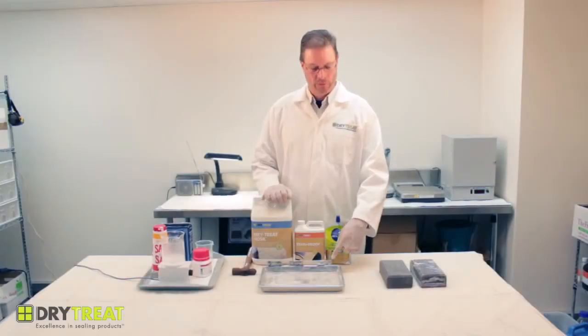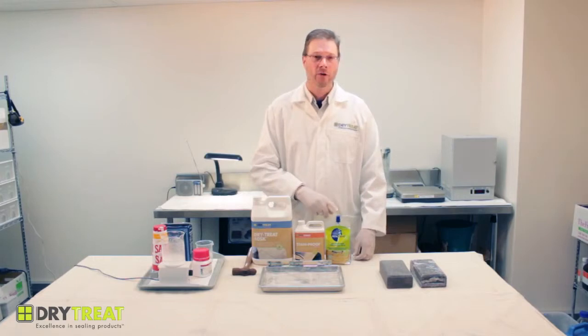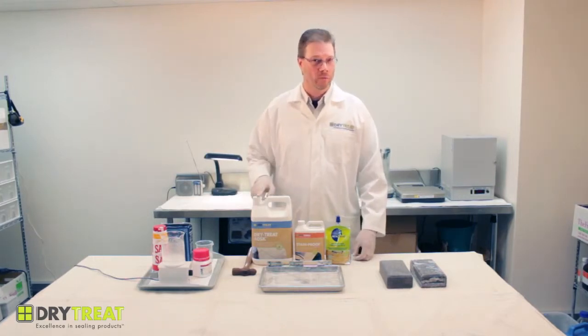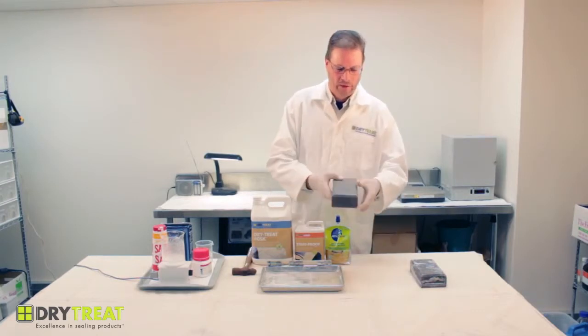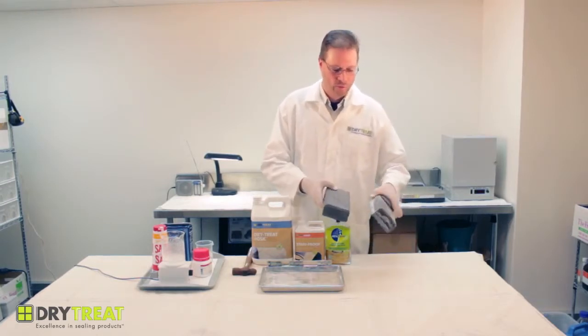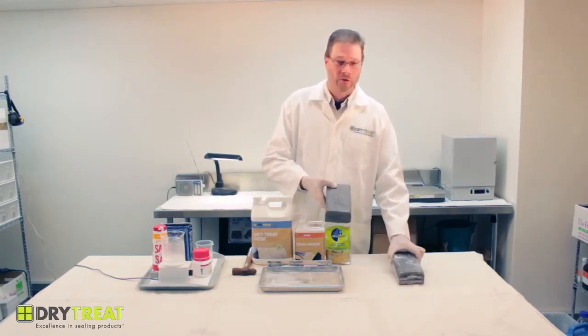Alright, so this sample was treated with Stain-Proof, but Metacream or 40SK would work equally as well. So we want your paving to look like this rather than this, so I recommend using a Dry Treat impregnator.